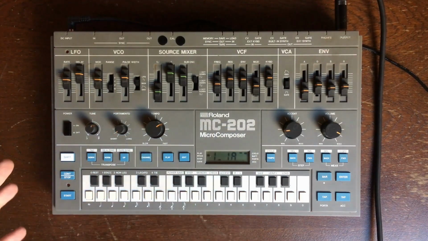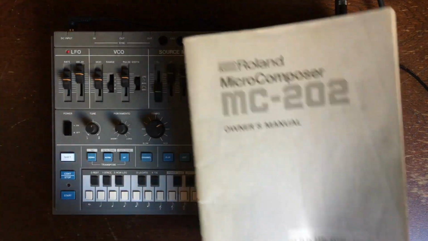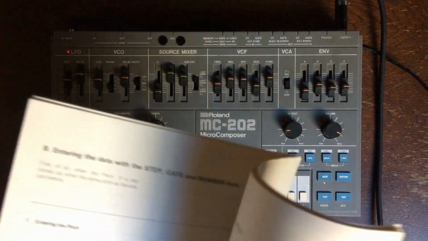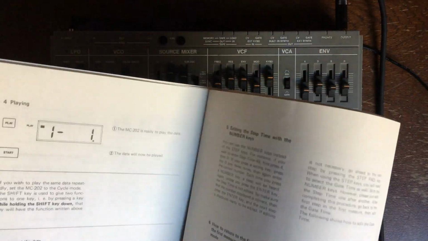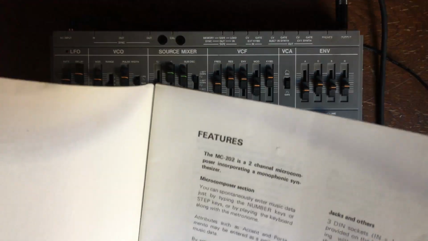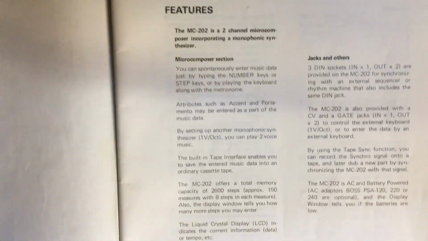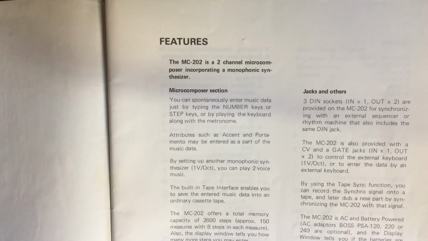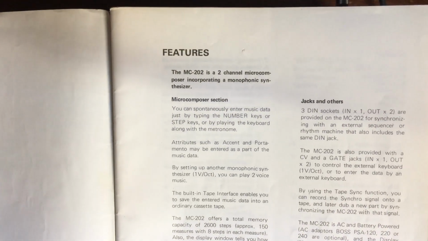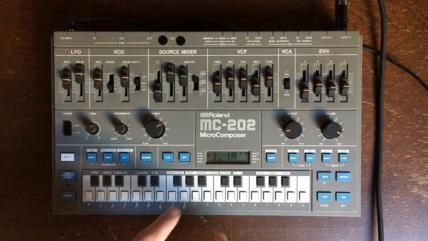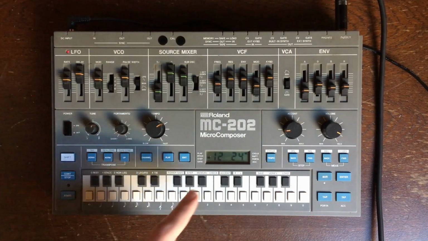And by the way, I don't remember exactly how much memory. Let me check the manual. The guy who sold it to me had the original box and the original manual. The MC-202 offers a total memory capacity of 2600 steps. Oh boy.